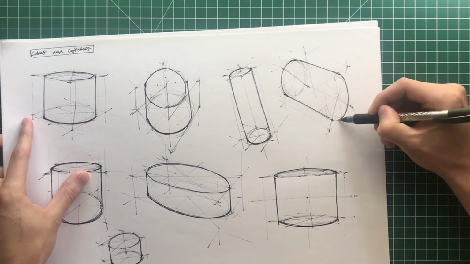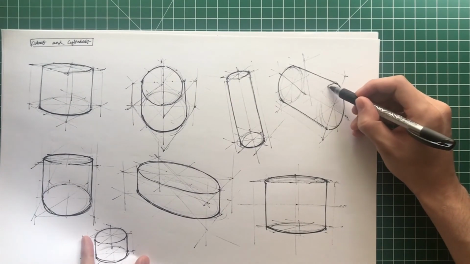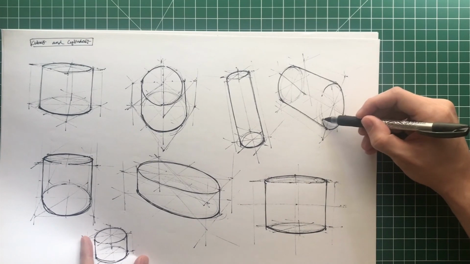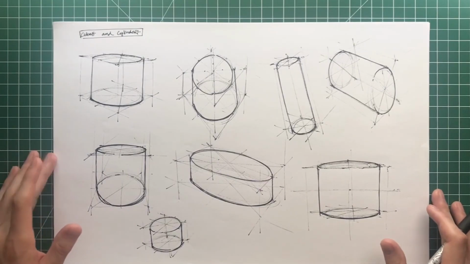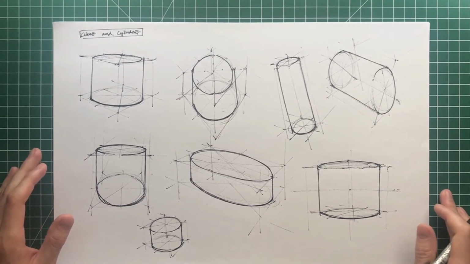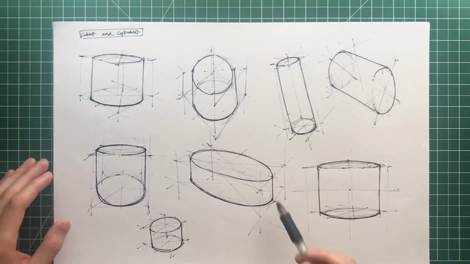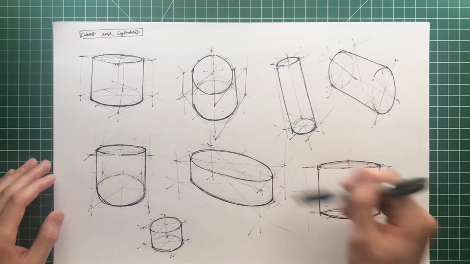Once you start getting really good at cylinders, figure out what else you can add onto the cylinder or take away from the cylinder. Look for coffee mugs or headphones or anything that's cylindrical and draw that as reference. And that'll help you understand ellipses and constructing those objects.